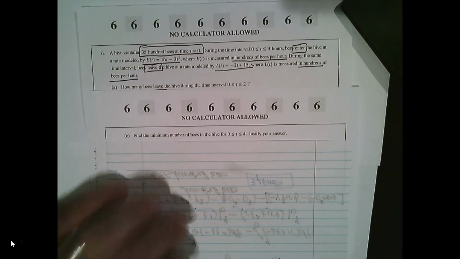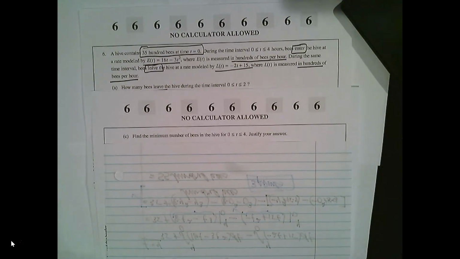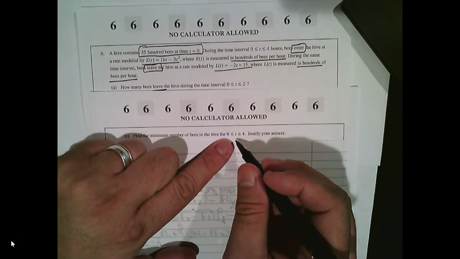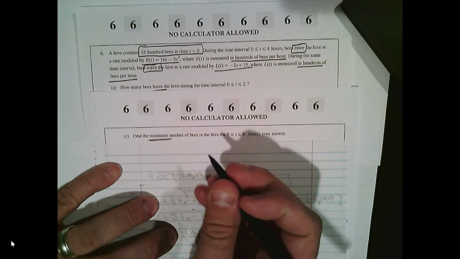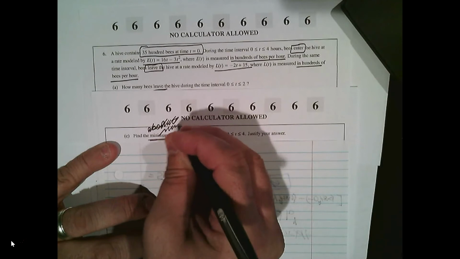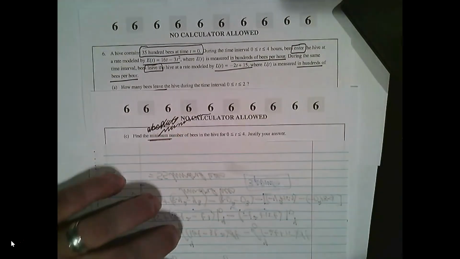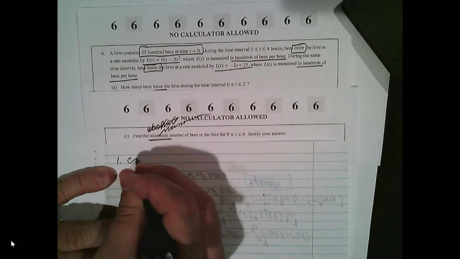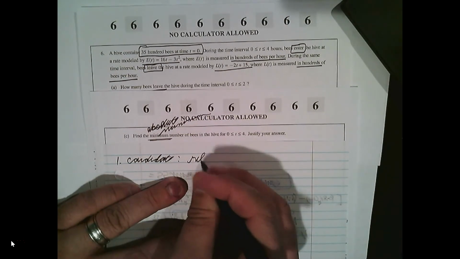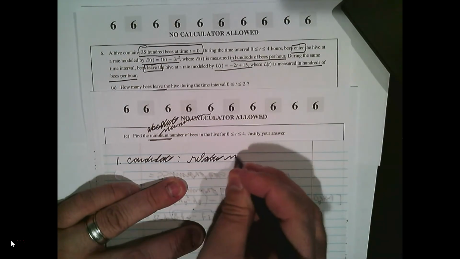All right. Part C. We need to find the minimum number of bees in the hive on the time interval 0 to 4. Okay. We've seen this before. That word minimum means absolute minimum. Okay? The way that we go about finding an absolute minimum, we first look for our candidate. The candidate is going to be the relative minimum.